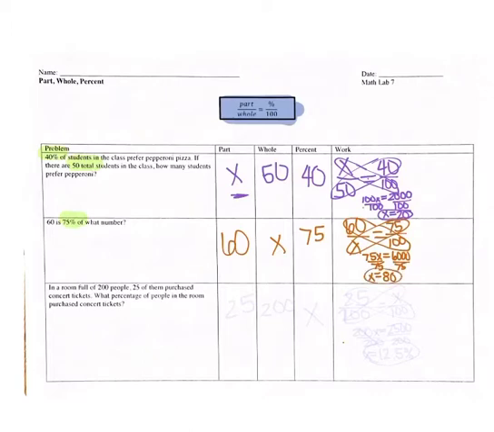Beautiful. Last but not least, in a room full of 200 people, 25 of them purchased concert tickets. What percentage of people in the room purchased concert tickets? This is easy. They're asking what percent there is, so that's what we're looking for. We're going to label that X. The whole is the total amount of people in the room, which is 200, and the part is 25. So let's set up our proportion.